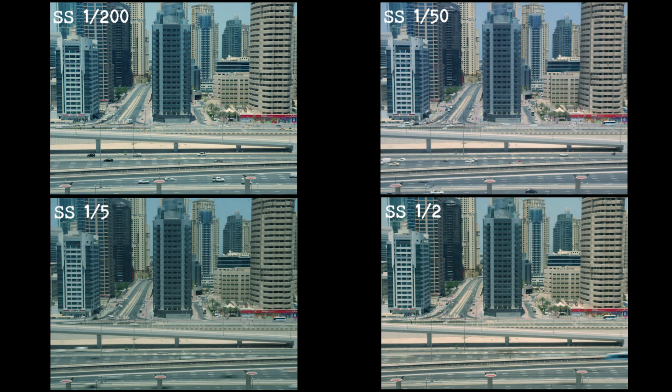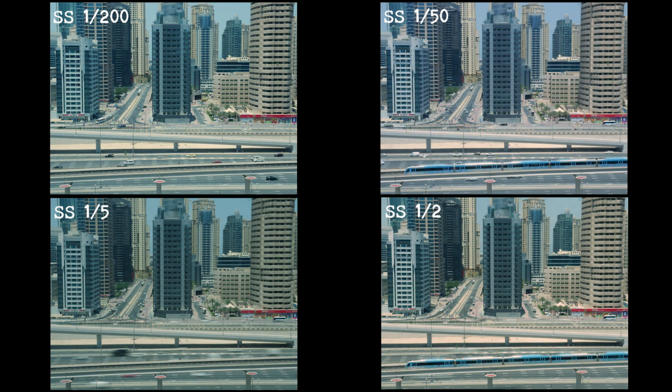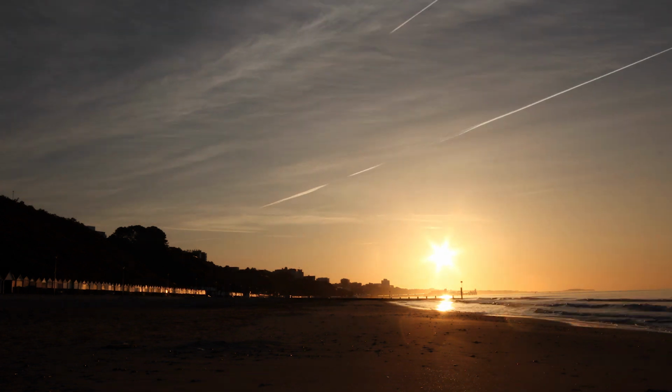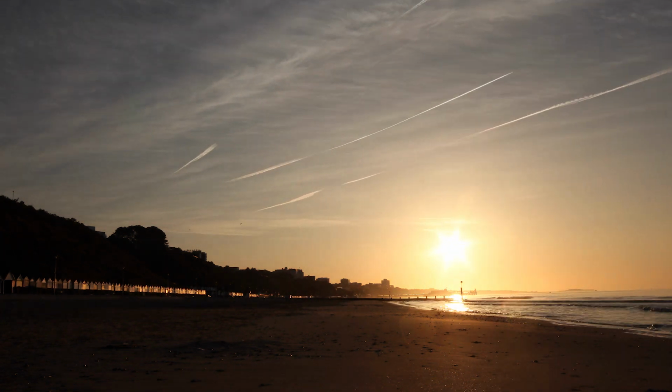In these separate sequences, you can see how different shutter speeds can affect a time-lapse. I shot them all at a 1 second interval and just varied the shutter speed. If you look at them side by side, you can see the difference. With a 1 second interval, I prefer to drag the shutter speed so it's about half a second. Any intervals that are longer than this, you need to experiment with the look that you want.